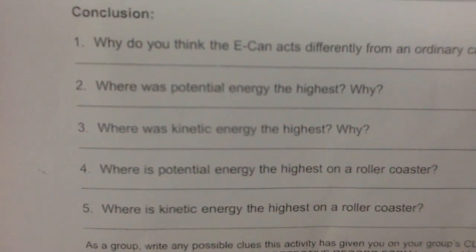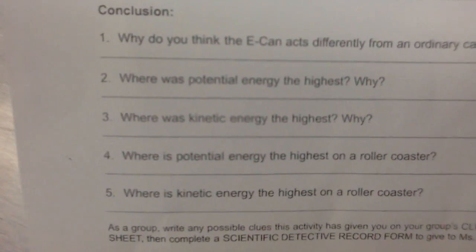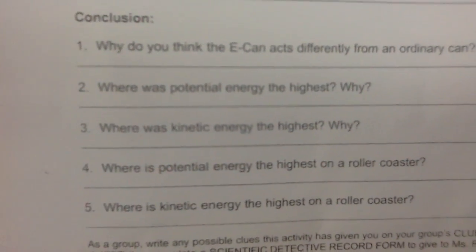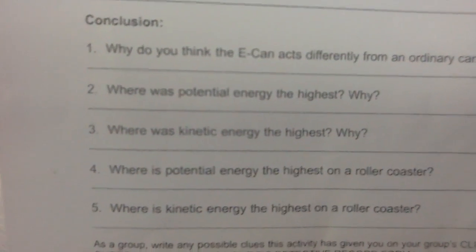Number 3, when was the kinetic energy the highest and why? Remember, kinetic energy is energy that involves motion. So when was that the highest? And explain why.